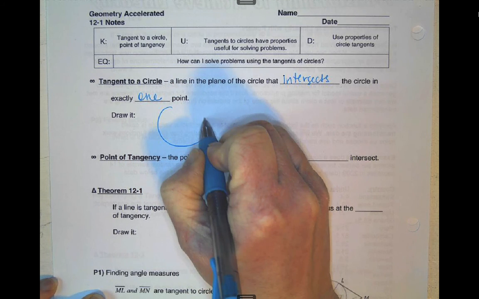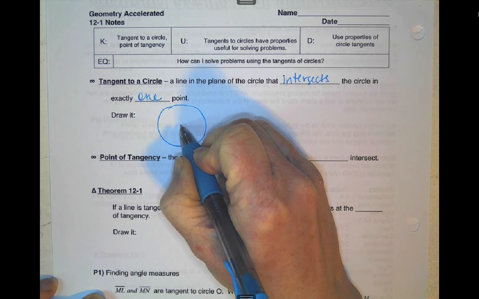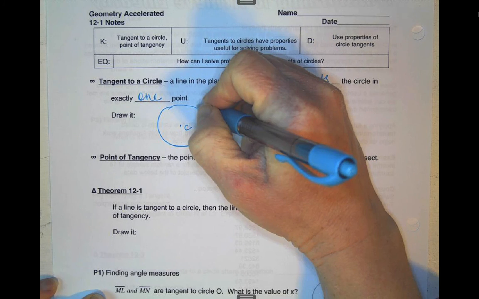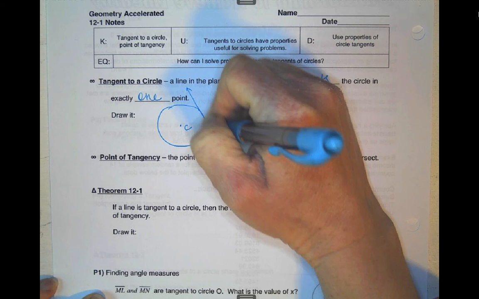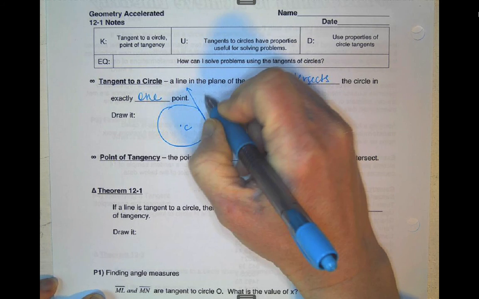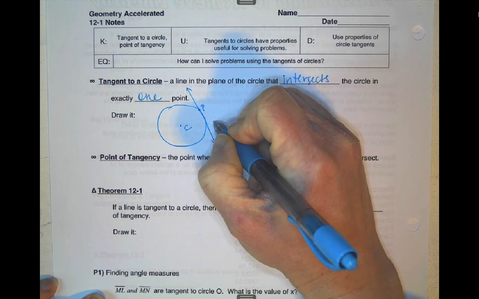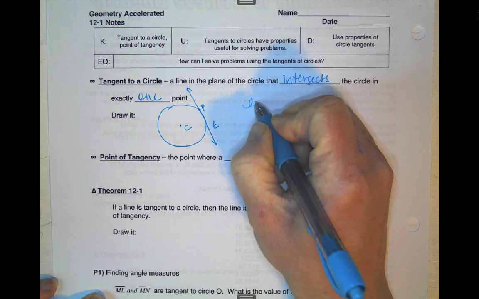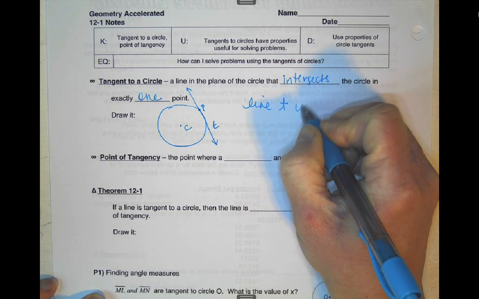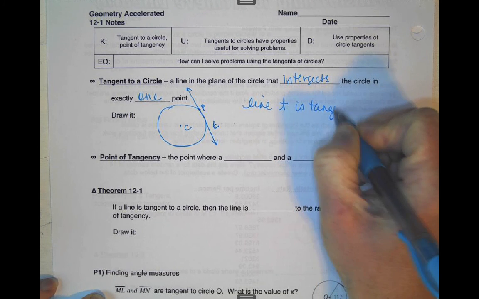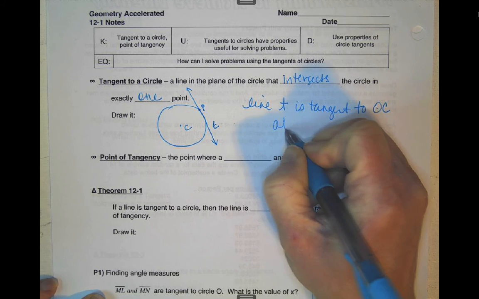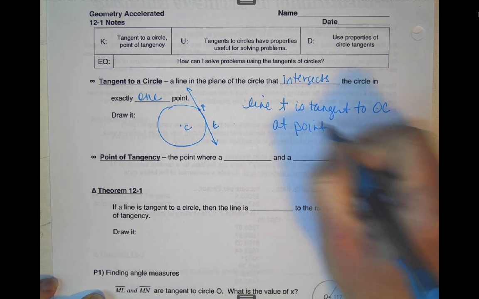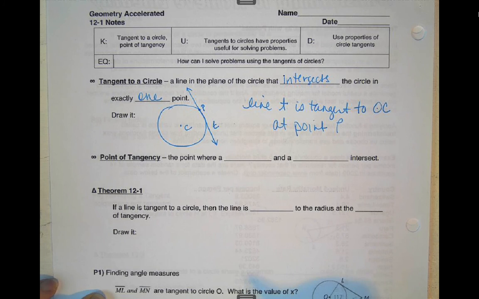So I have a circle here, and this is my circle C. And if I have this line here, this is not a very good drawing because my circle's not very good. So this is my tangent line. So line T is tangent to circle C at point P. So technically that line there only touches the circle at that one point.